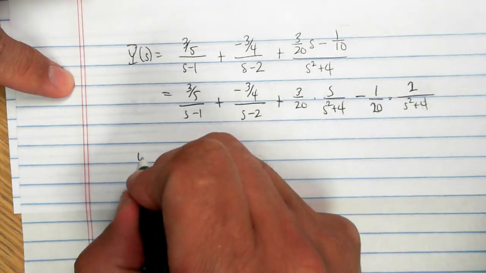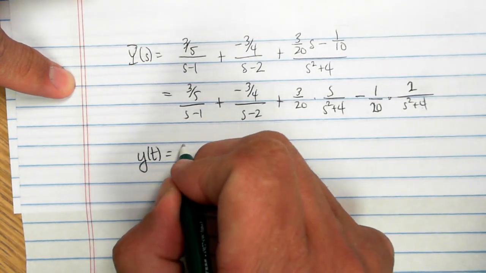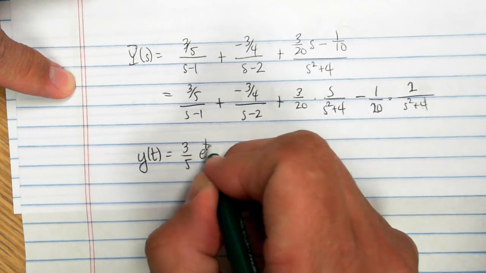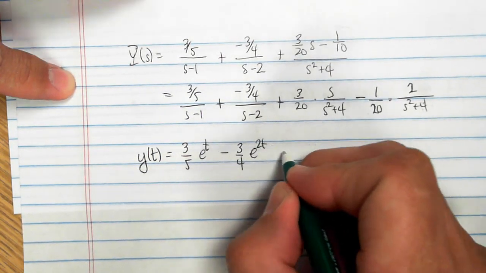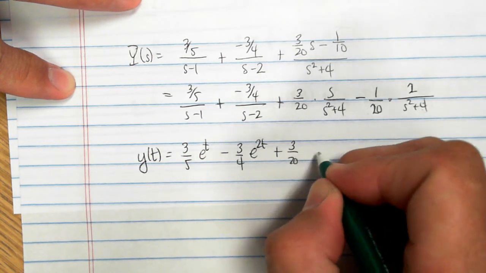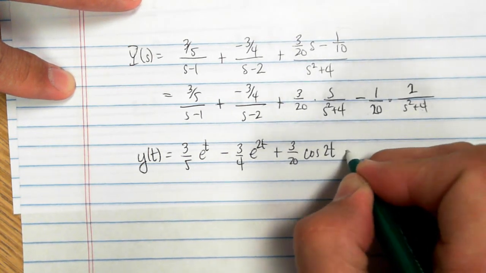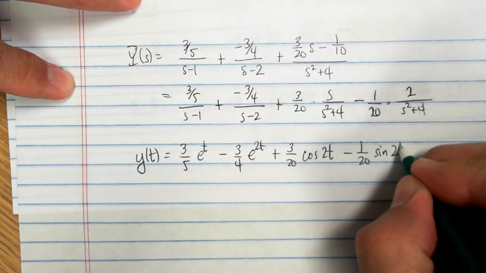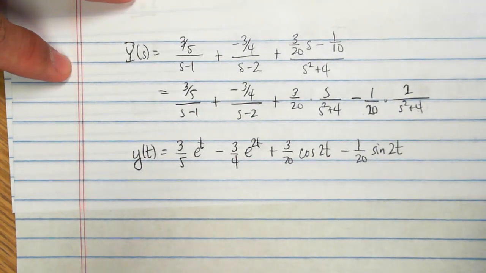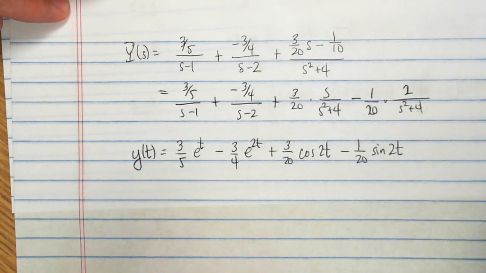And therefore, the inverse transformation is going to be 3/5 e to the t minus 3/4 e to the 2t plus 3/20 times cosine 2t minus 1/20 times the sine of 2t. And so that is the solution of this differential equation using Laplace transforms.